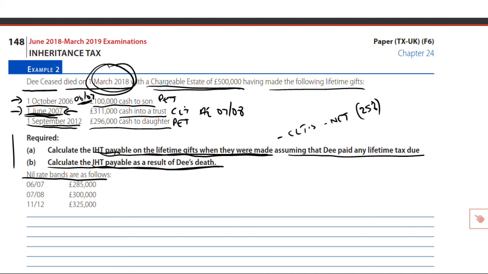When dealing, of course, with the PET, we need to know what, again, deductions are available against that. Well, it was made in September 12, and the prior date to that was June 07, so we would have available which annual exemptions, I think, again, very obviously, 12-13, and that of the previous year, the 11-12 tax year, because that has not been used.